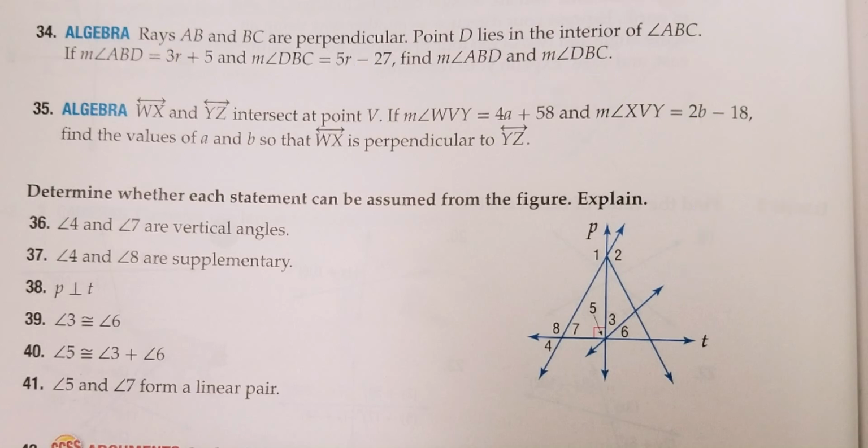That's it. Alright, so we have two lines that are perpendicular. So we got point V in the middle, there's W, there's X, there's Y, and there's Z. They got WVY.